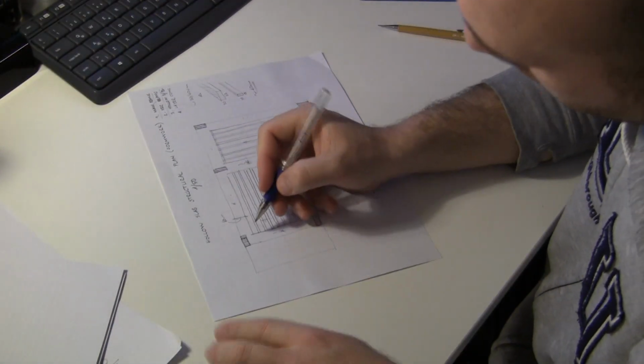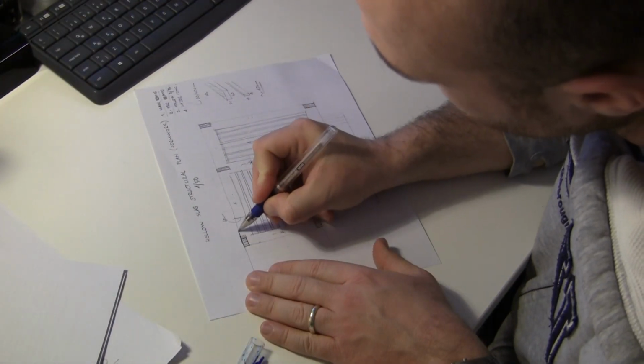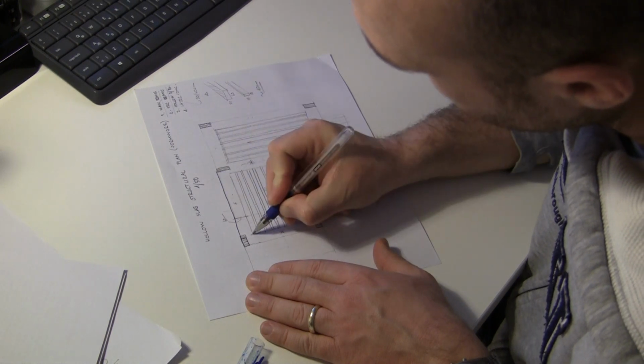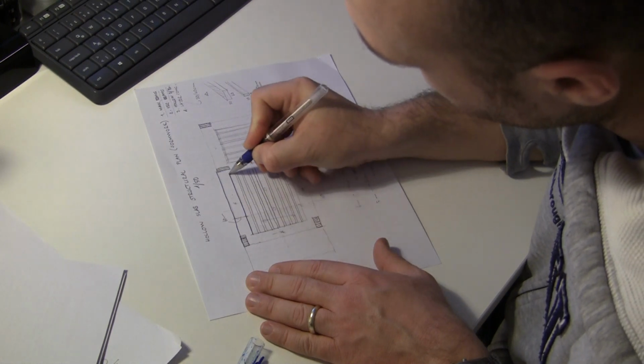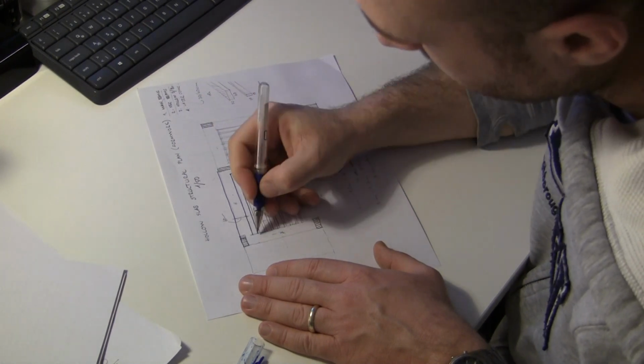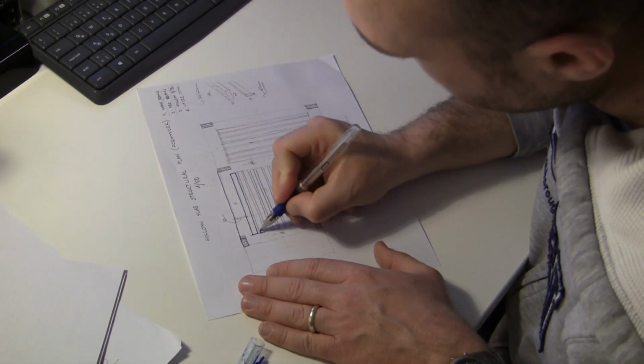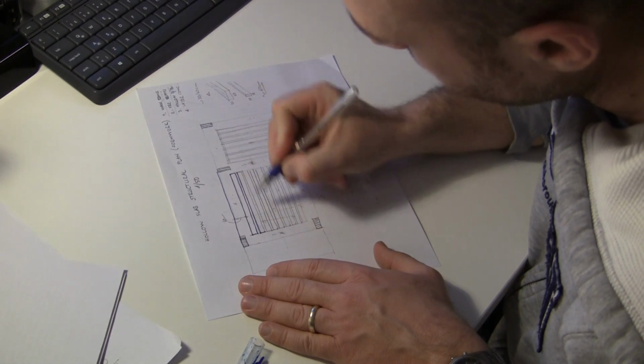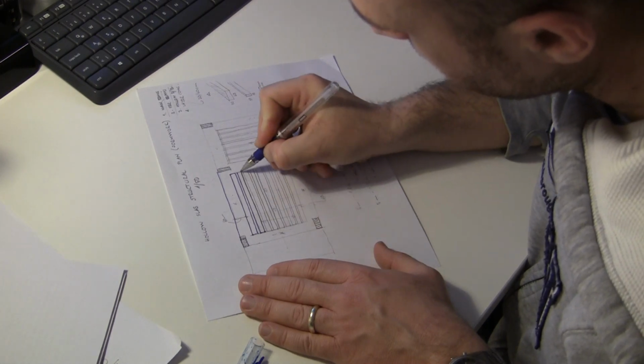Let's find the proper pencil here. So what are we going to do? So this is the first main beam. We are going to come here like that. And these are my hollow blocks, like this.